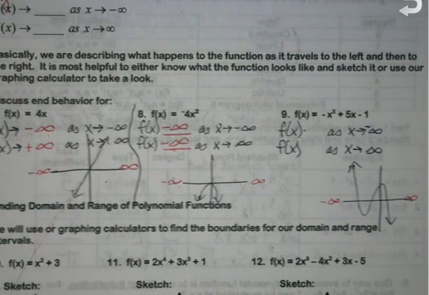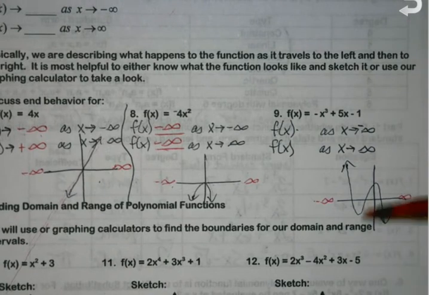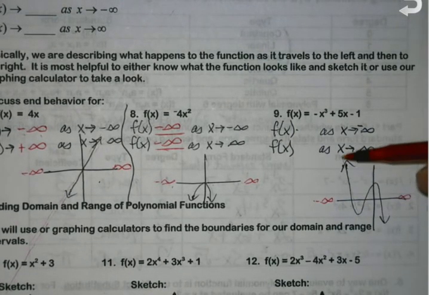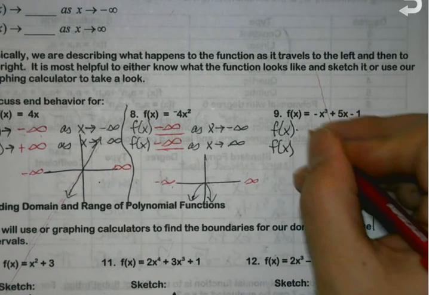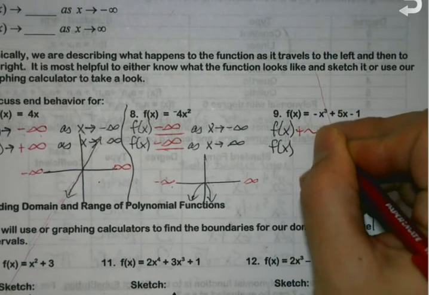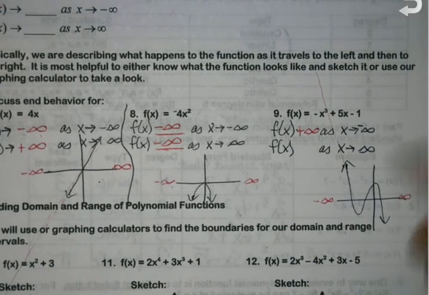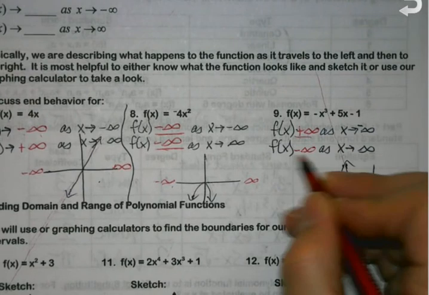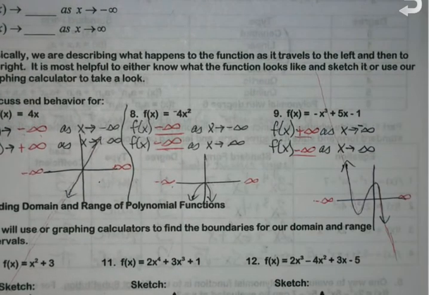So I look at this one, and I say, okay, as I'm heading off to the left forever on x to negative infinity, which direction are we going? Positive infinity. And as I keep going forever to the right, I'm going down, so I'm going to negative infinity. So a quick sketch of the graph gives us enough information to just kind of follow along.